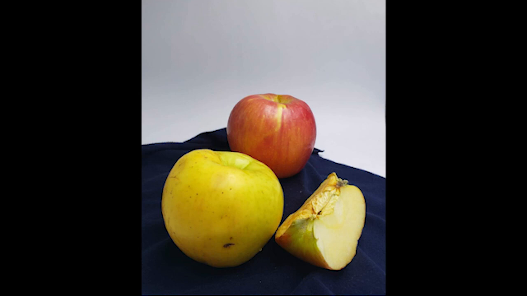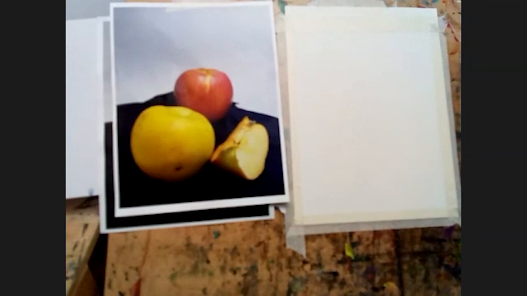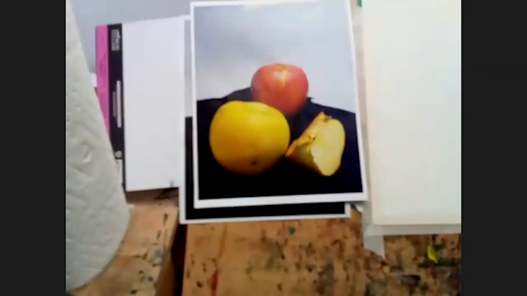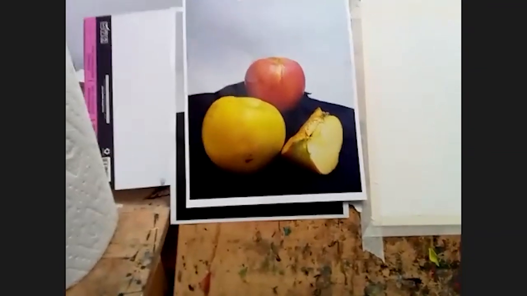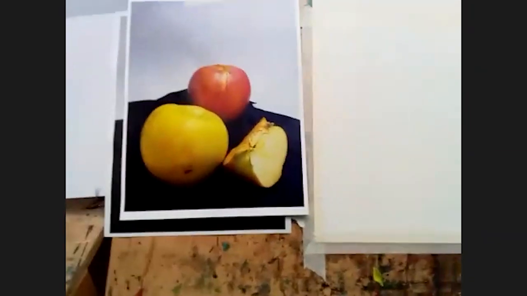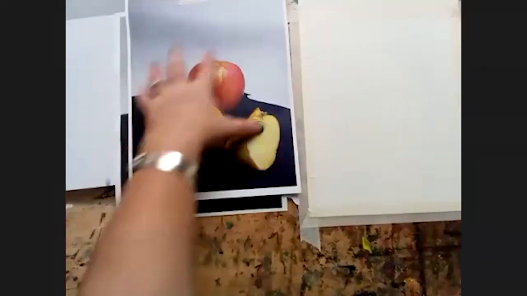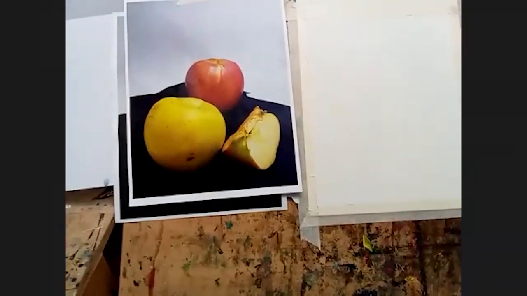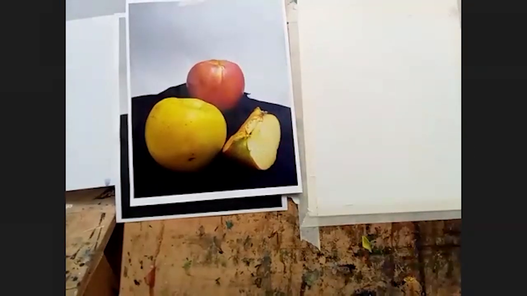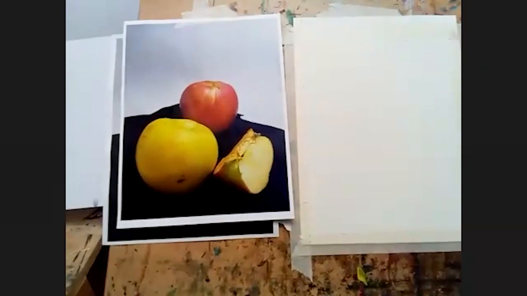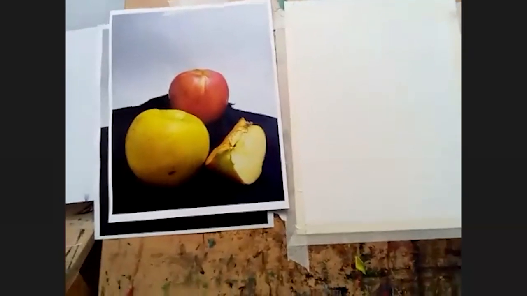Here we are. One of the things I want to point out to you guys with this particular composition is that there's a lot of sky here. You don't have to have so much sky, or background, I should say. And you're going to have some color choices coming up when it comes to the background. But let's focus on the drawing.